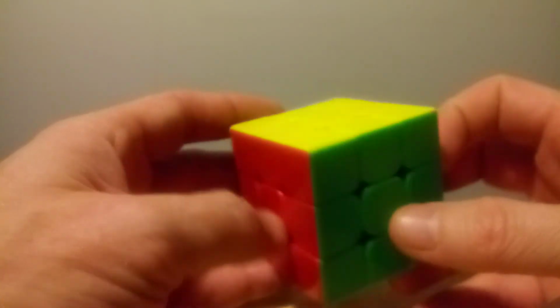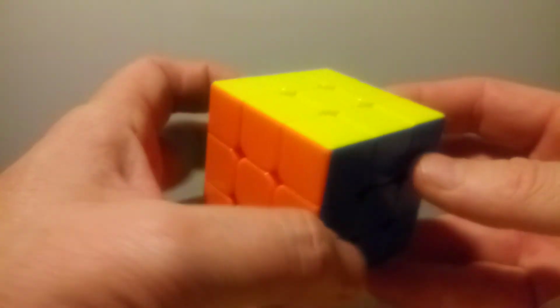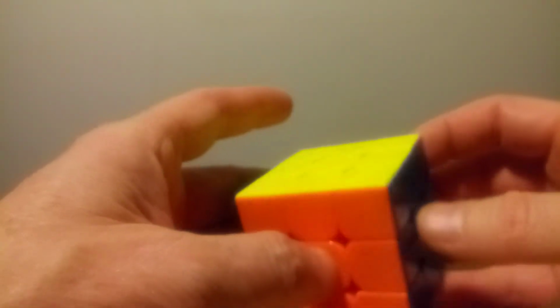And there you have it. You solved your 3x3 cube. It's all done.